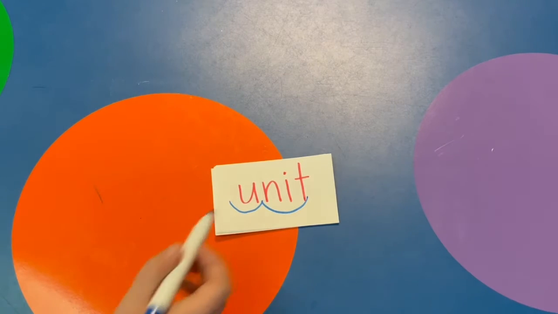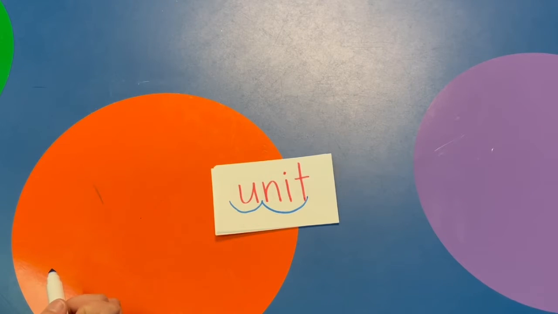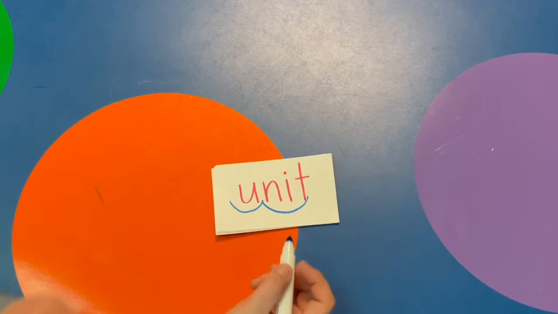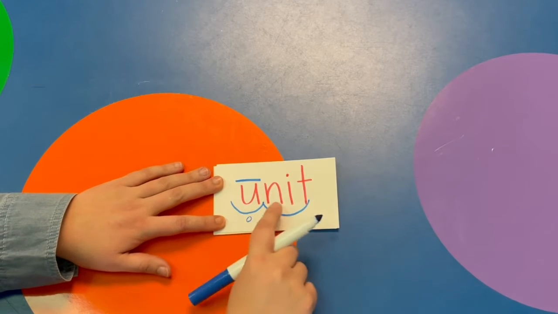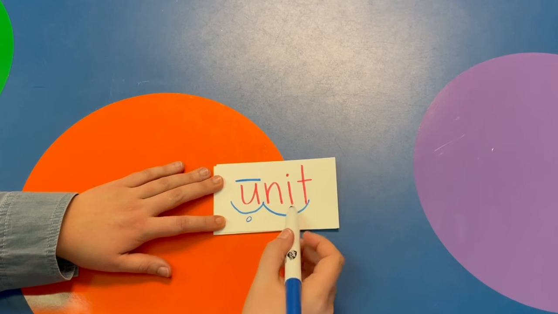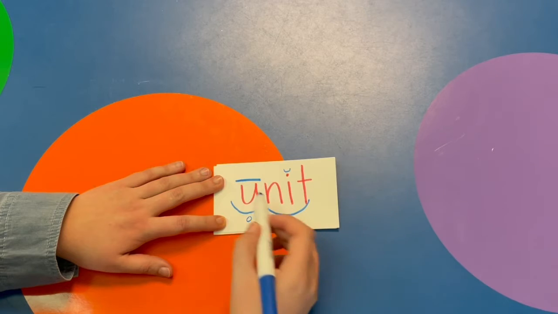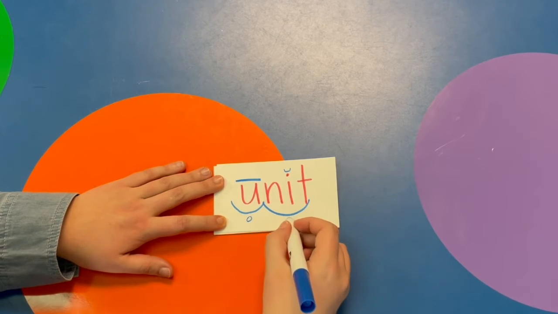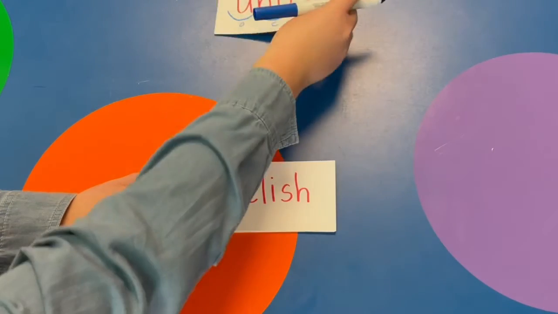This word, I may mistake at first as the word unit, but I know unit is not a word. So I know that it must be unit. The reason U says its name is because in its scoop or part, it's open, which means U's gonna say its long name. U. The second part is knit. Knit, the I is closed in. So the I just says I. Knit. A C for closed. Let's see you try this one.